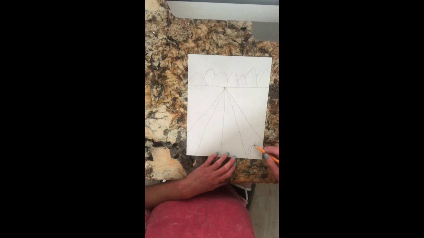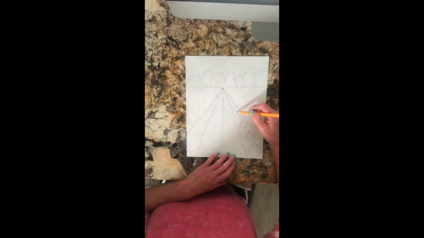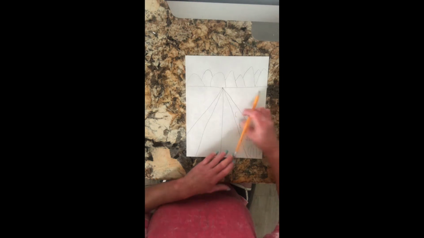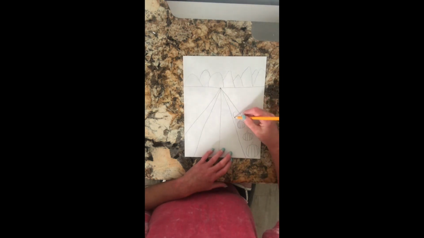And of course, pumpkins have lines. And I'm going to keep adding pumpkins. This one can be, maybe it's just a small pumpkin. I'm going to curve my lines over so it makes it look rounded. Okay, this pumpkin may be a little further away from the other pumpkin. And as you can tell, the lines are getting more narrow, so my pumpkins have to get smaller too.